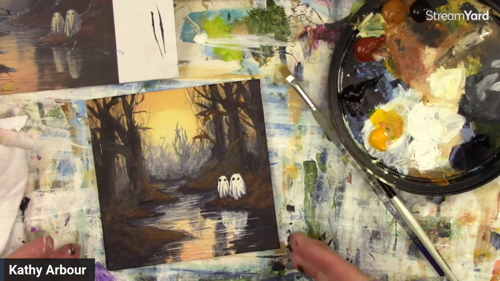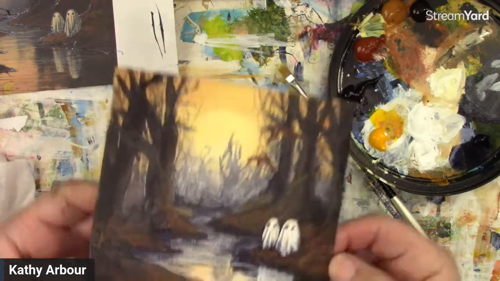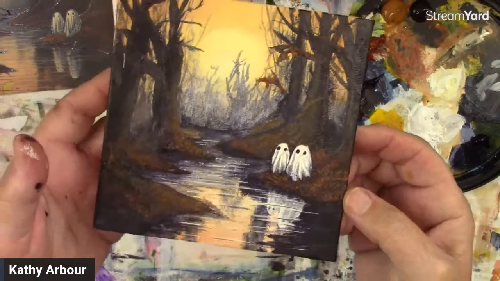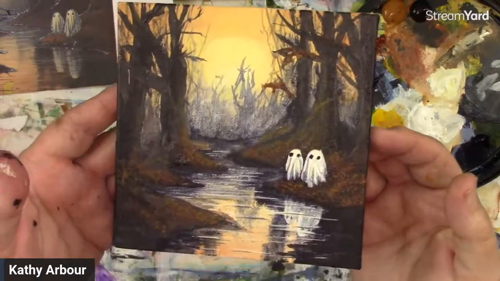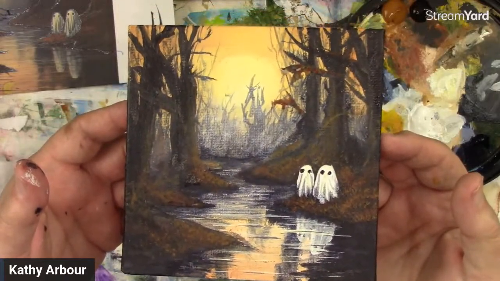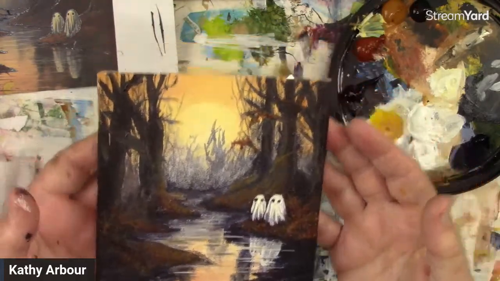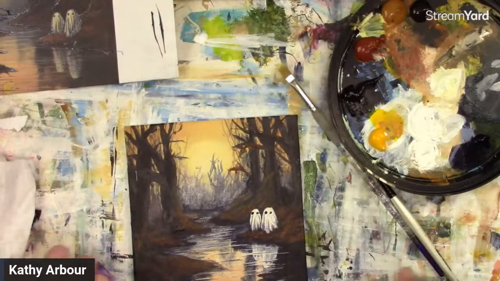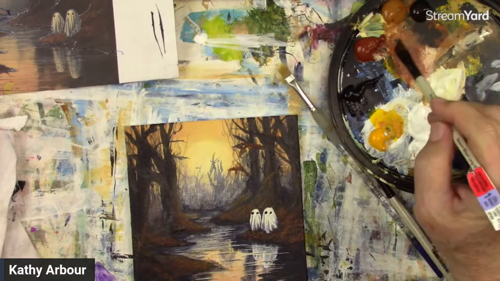Cool. I like him. Well, there he is. Two lonely little ghosts. I think it turned out pretty good. You could put bats in there. You could darken this area. Maybe I will. Maybe I'll darken some of that area just a bit. I want it kind of moody looking.